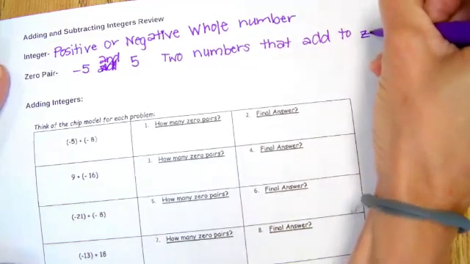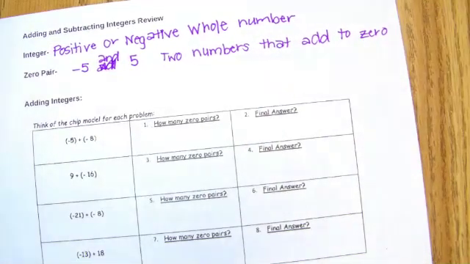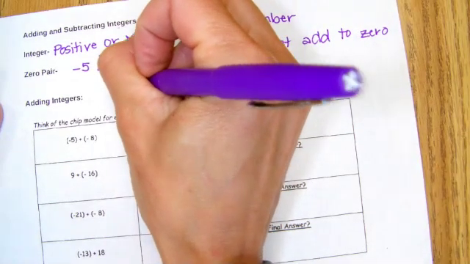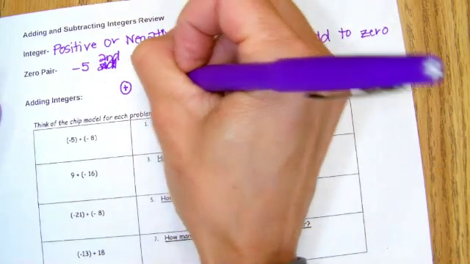Okay, now when we do this, it's called a chip model. What we're going to represent them as, all the positives will make a positive chip, like a bingo chip, and all negatives, we make a negative chip.